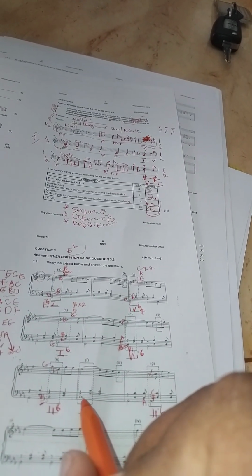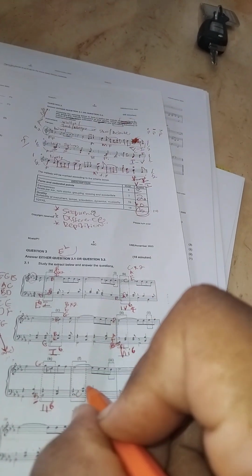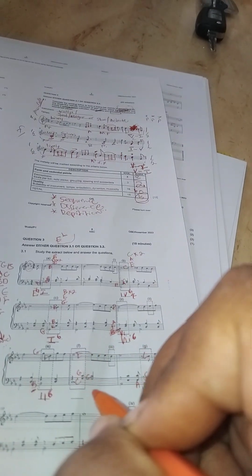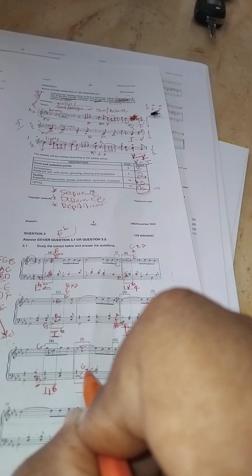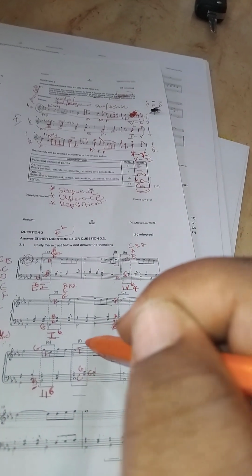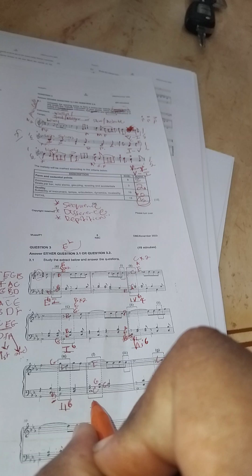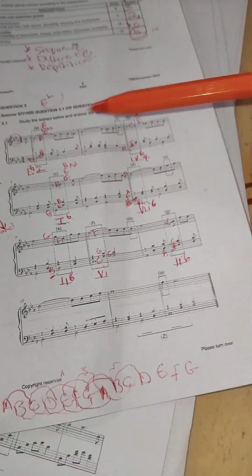The last one: C, then G, then C, and then E. So we are looking for A, C, E, G. So we have C, E, G, it's 4, 6, it's V, I. Then the bass note is C, so it means it's like that. So for figuring this, you do it like this. That's the first thing. So we have already figured it out.